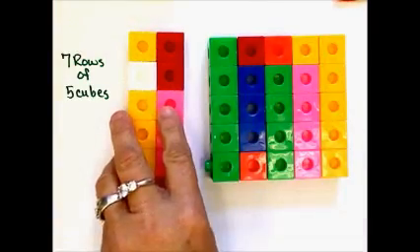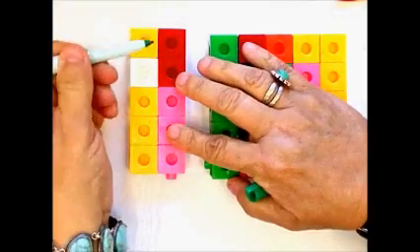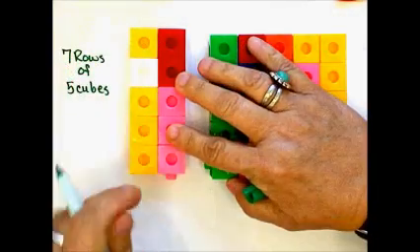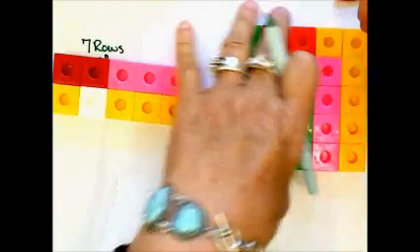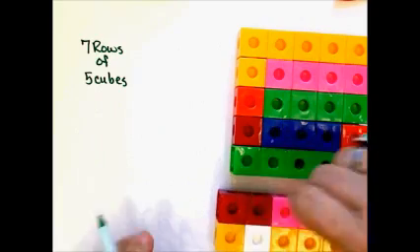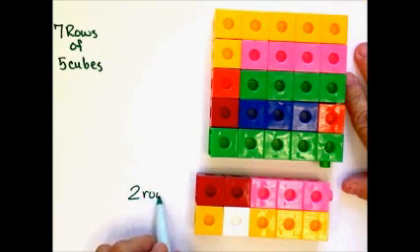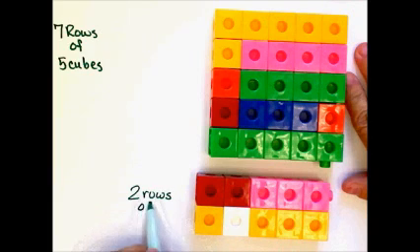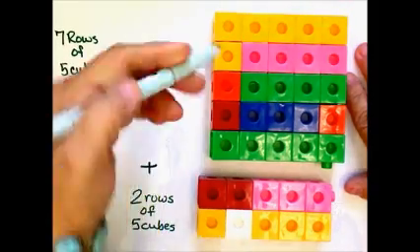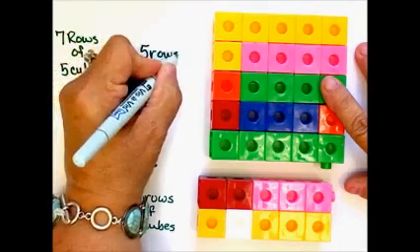Alright, so this could be 2 rows of 5 plus 5 rows of 5.